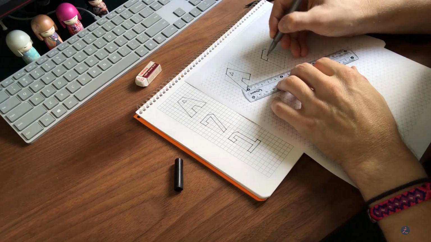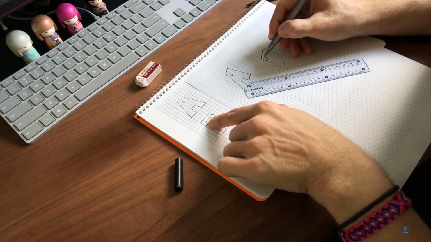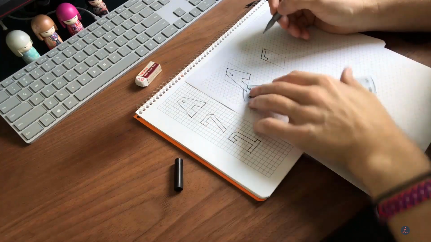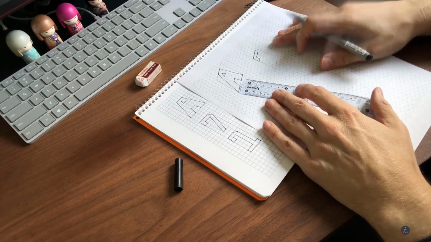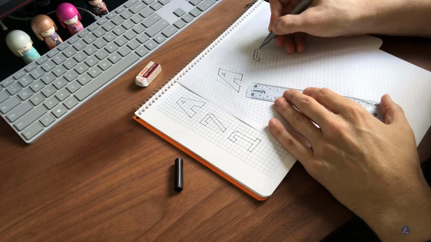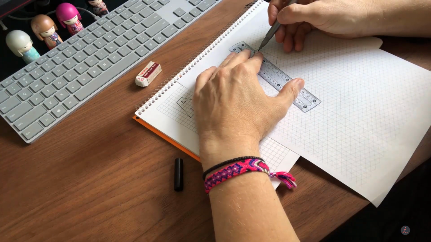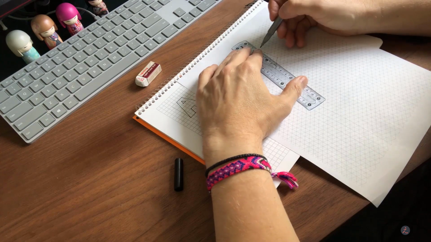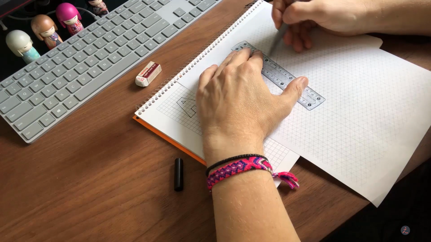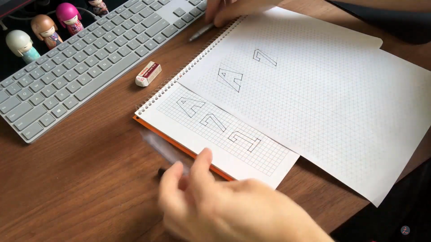Just throw one quick one here. One there. And again, I'm following exactly what I see here. It's just on a different grid. So this line would drop up to here, and this line would drop up to there. Very easy. There we go. That is the number 7.